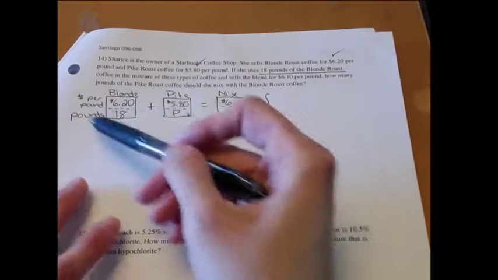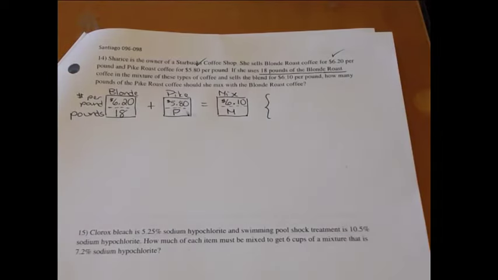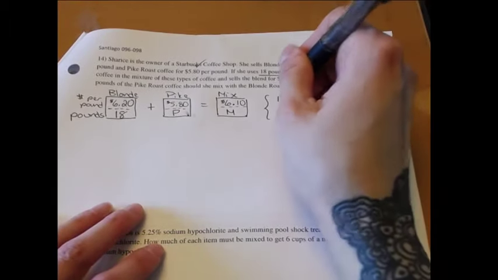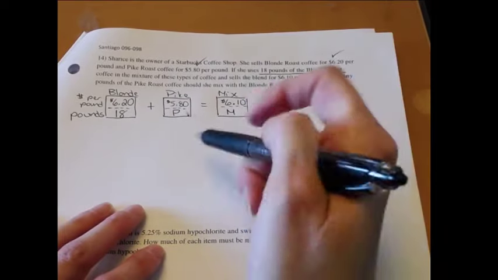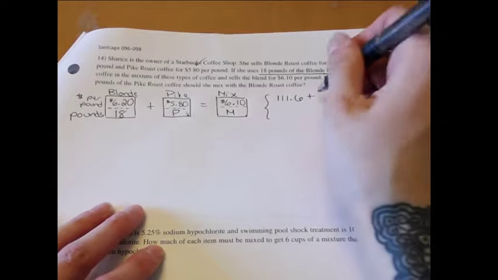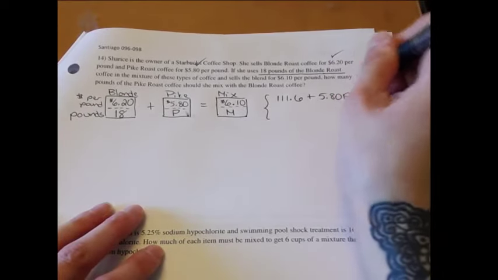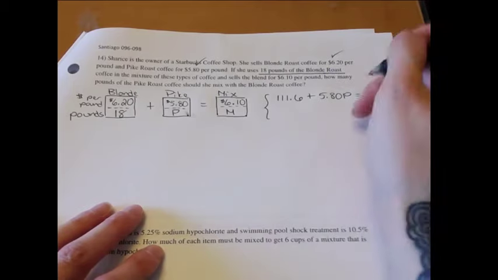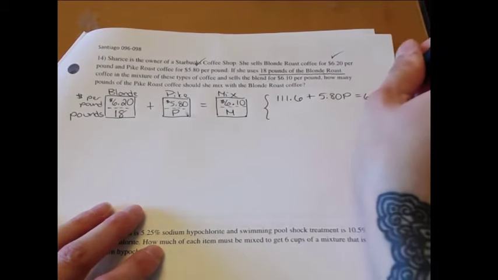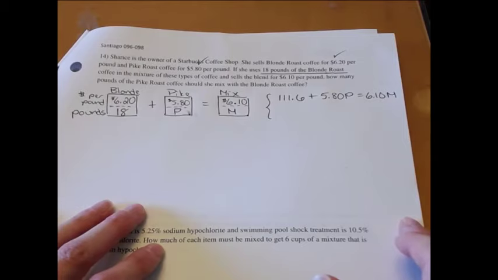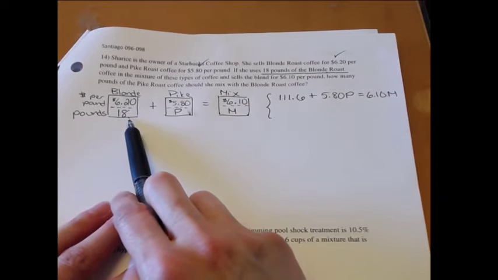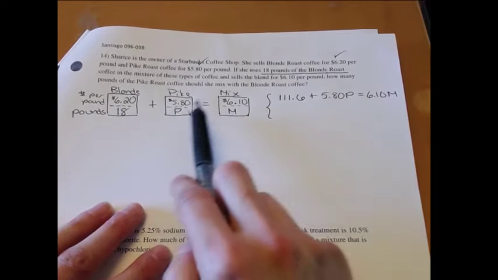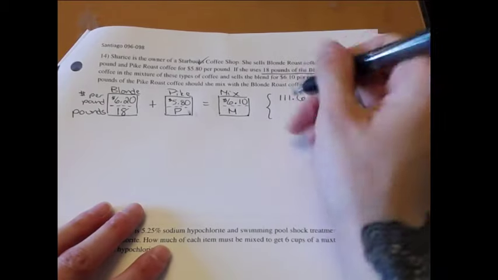So the value of our blonde roast is going to be 6.20 times 18, which is 111.6. Then we have plus the value of pike, which is going to be cost times amount, 5.80P. And the value of our mixture is 6.10M. Okay. Our second equation deals with just the weights. So as we go from left to right, the 18 pounds of blonde plus P pounds of pike equals M pounds in our mixture. There you have it.